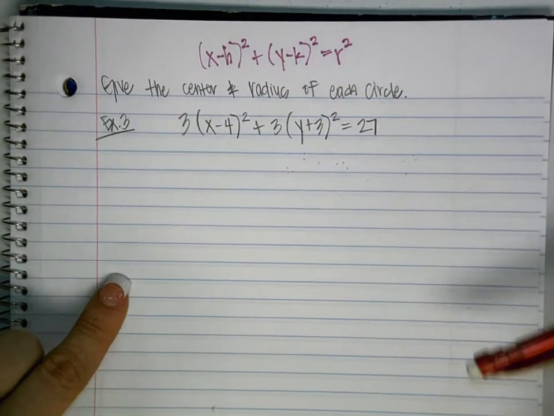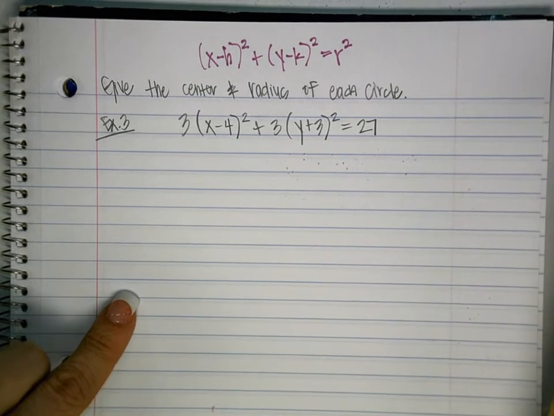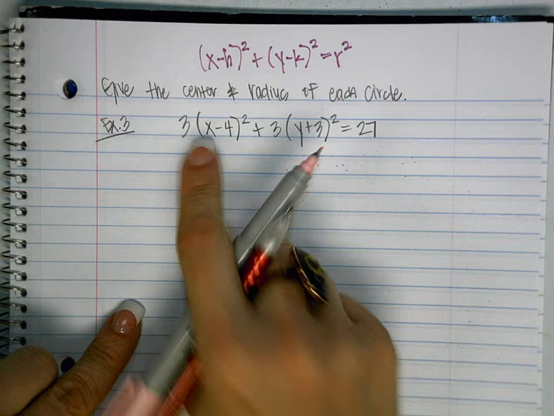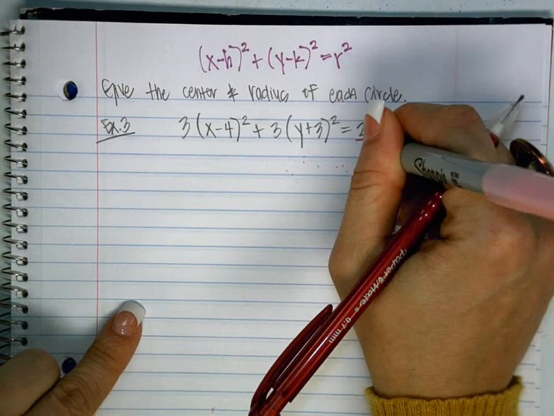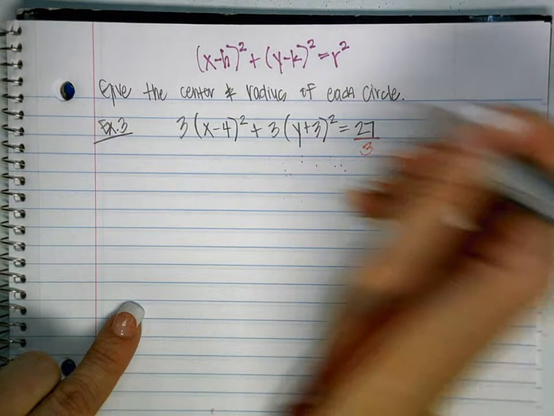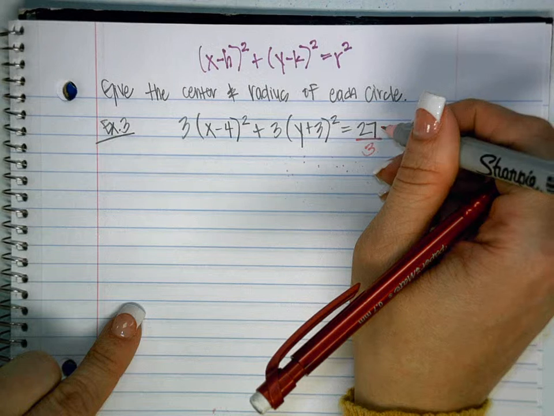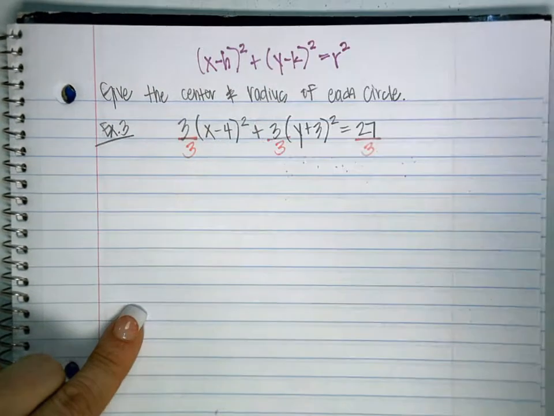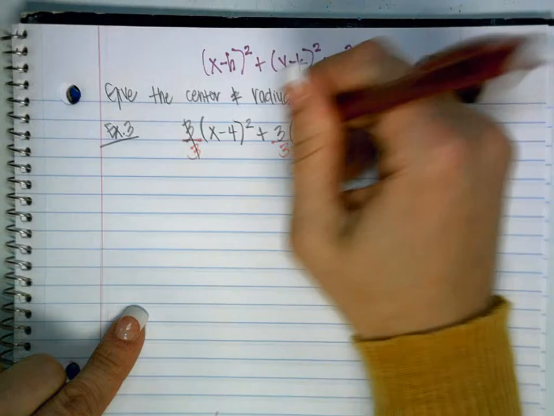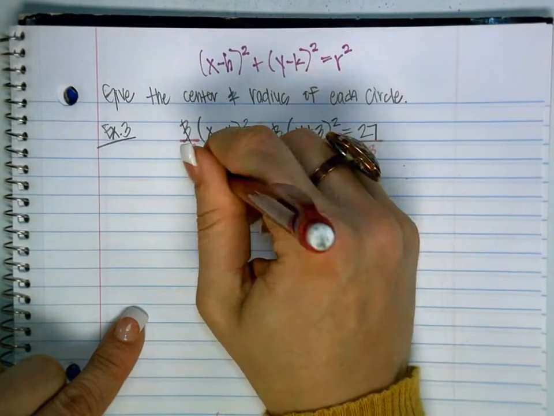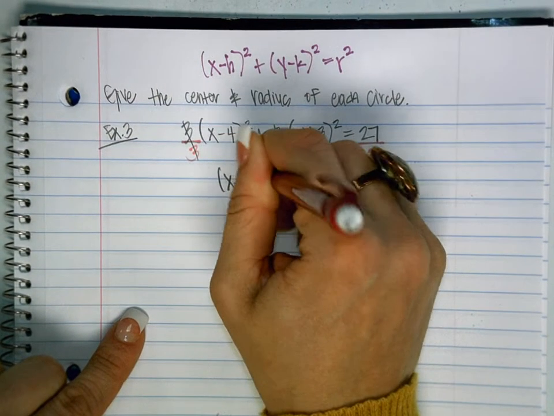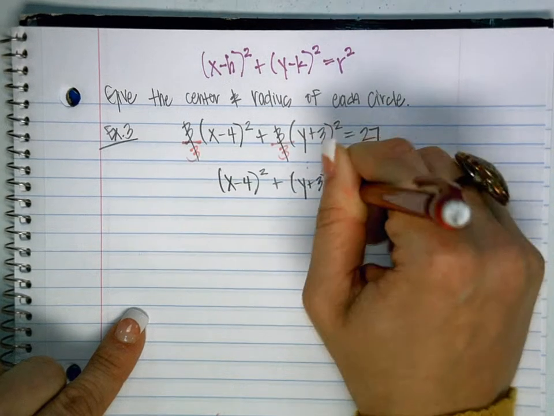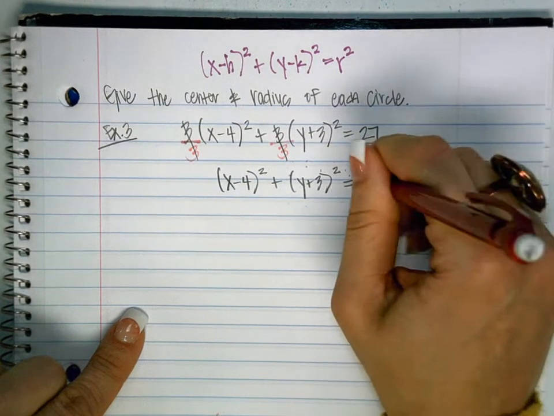How is this attached? By multiplication. So to undo it, you have to divide. We're going to divide every single part by 3. Technically, I could put just one big bar here, but I'm going to write it under every single part because it's a little bit easier. If these reduce away, you end up with (x minus 4) squared plus (y plus 3) squared equals 27 divided by 3, which is 9.